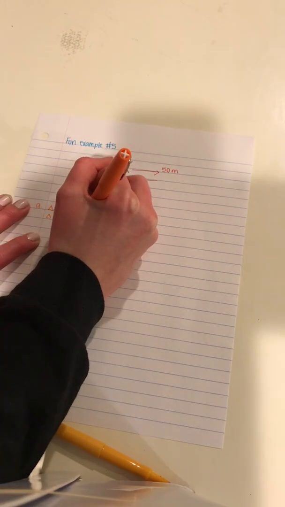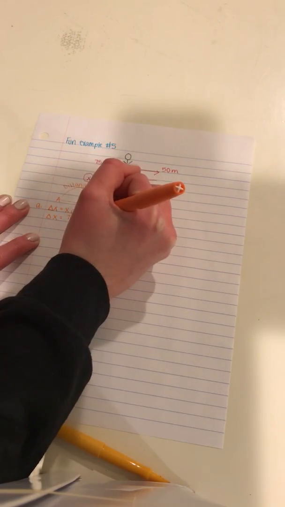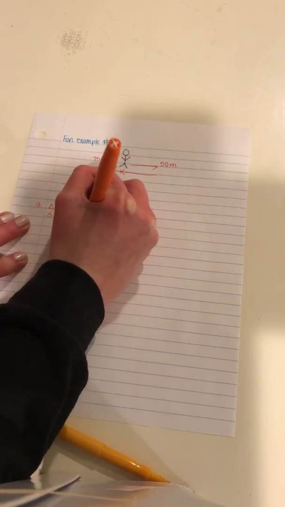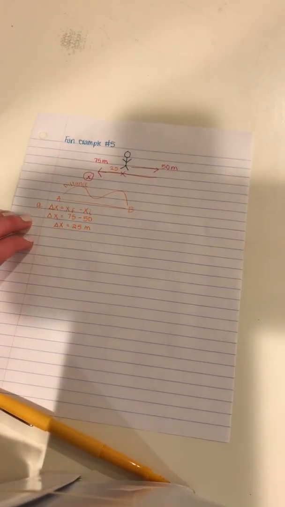So we would find 75 minus 50, because that is the other position that he ran, and the change in x would be 25 meters, which we just discussed. So, Bunk only ended up 25 meters away from Miss Smith in the end.